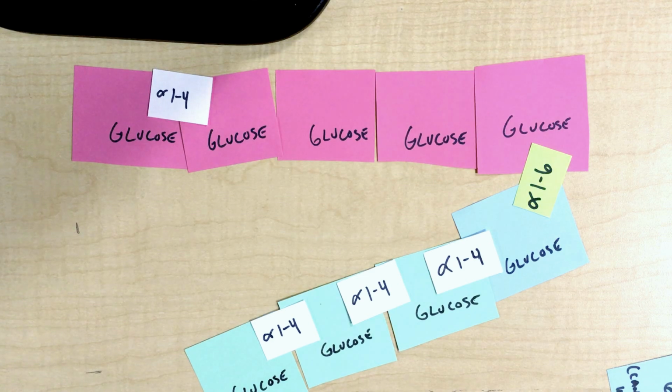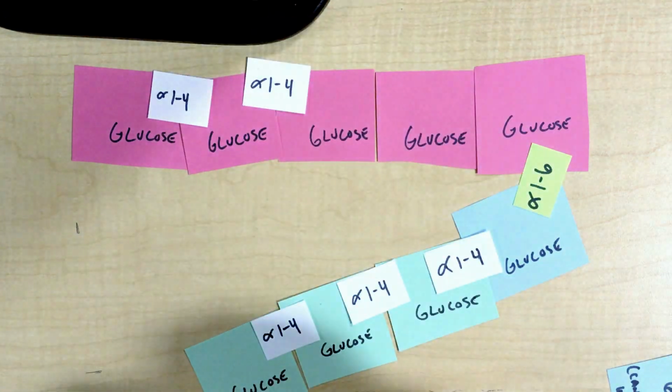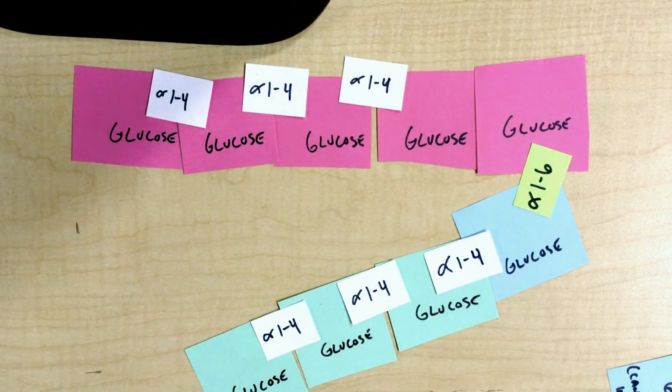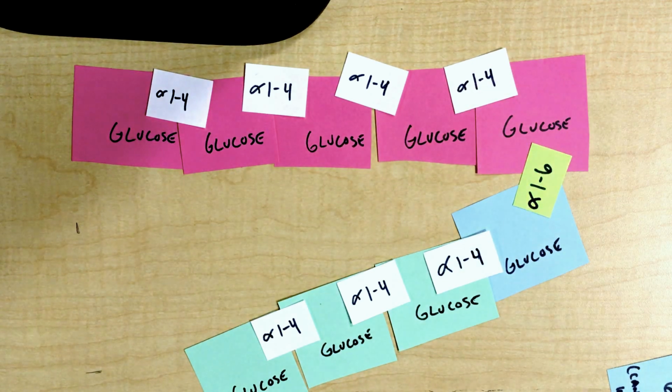Why do we call them 1,4 and 1,6? The carbons are numbered, so it's which carbons are being connected. It's carbon number 1 to carbon number 4 in our 1,4s, and carbon number 1 to carbon number 6 in our 1,6s.